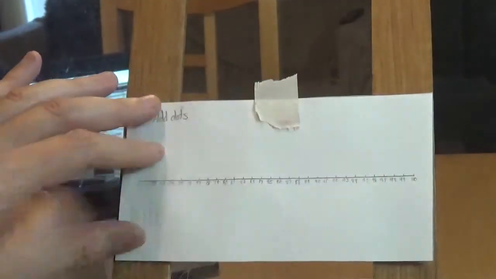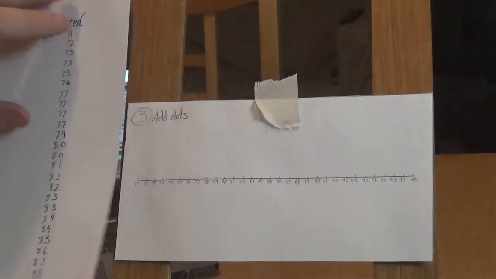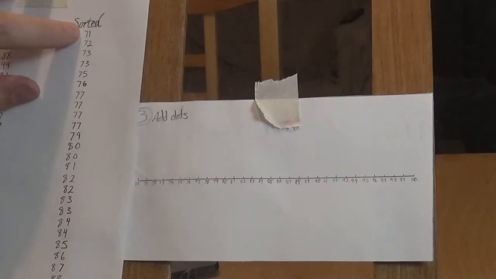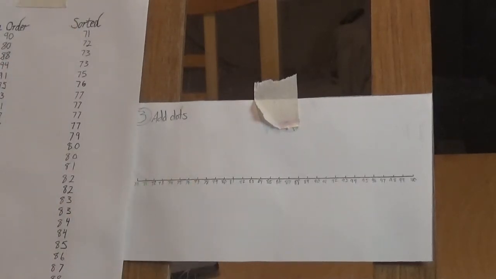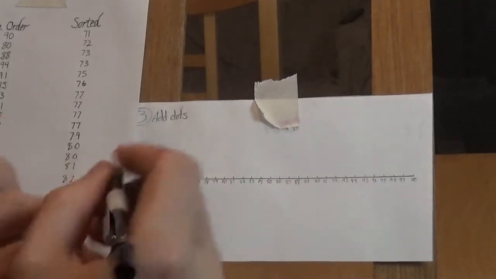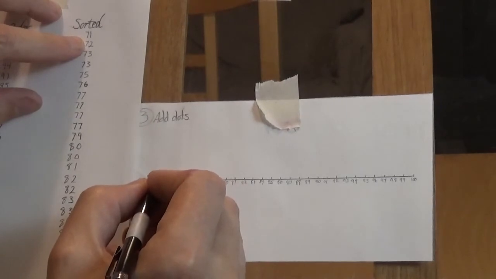So when you get that taken care of, go over here, and it's called a dot plot because we are going to put dots at the temperatures. So just match this up with your data here. Your first number is a 71, so go to 71 here and make a dot. Just like so. Next number is 72, so make a dot at 72.